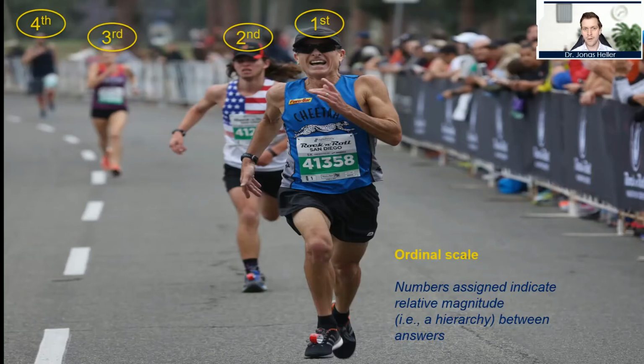So what we know now is that the first runner comes in before the second one. We also know the second one comes in before the third one. So we have some sort of hierarchy established. However, what we don't know is, for example, the speed that each runner ran, the pace, or the time it took them to complete the race. We only get a relative magnitude between the runners. That would be ordinal data. And again, remember, ordinal means you could rank them or put them in order somehow.